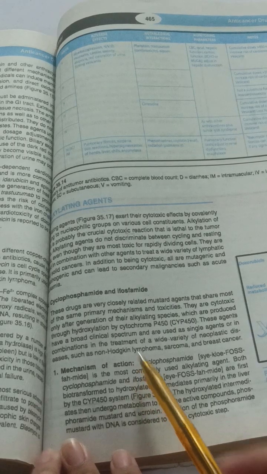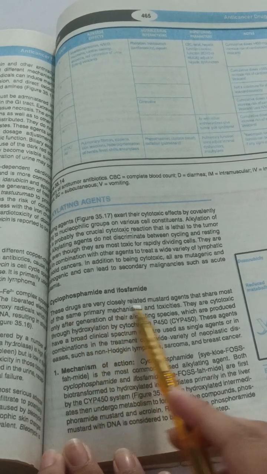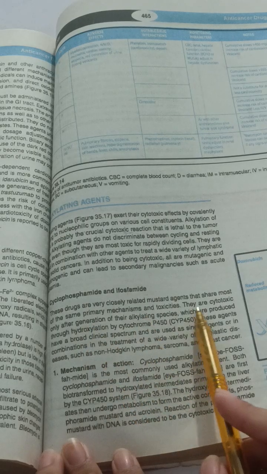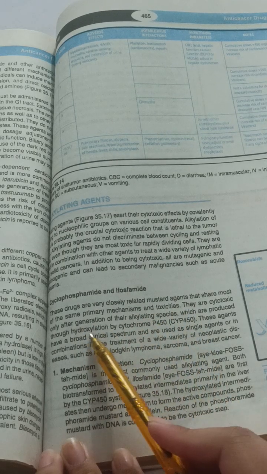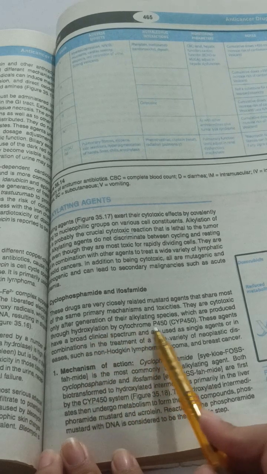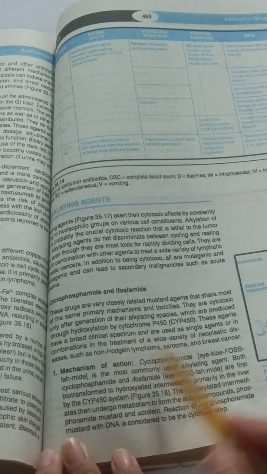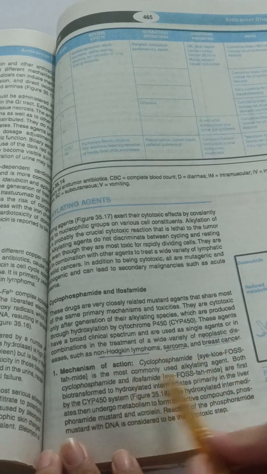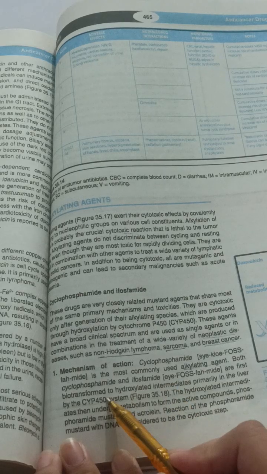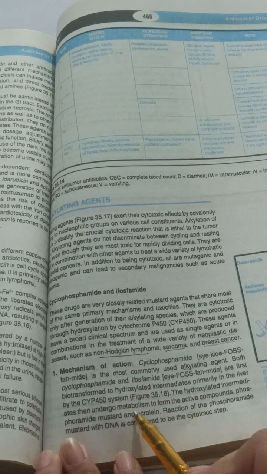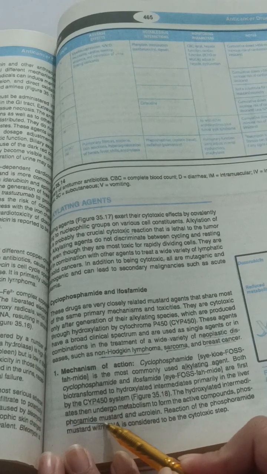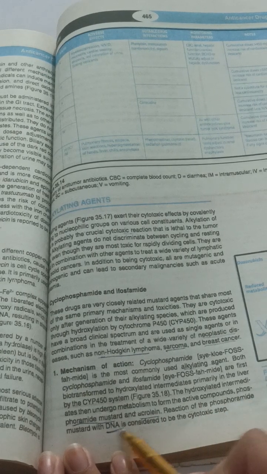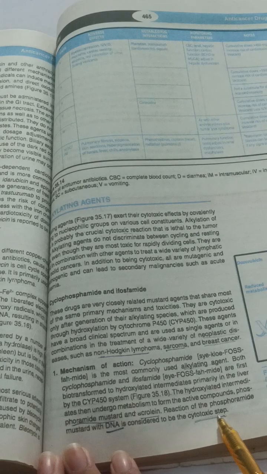If we study about these drugs through the book, these drugs are very closely related to the mustard agent. That's why they can be called mustard gas or nitrogen mustard. They are cytotoxic because they are alkylating species. First of all, they undergo the hydroxylation process by this enzyme, and then they perform their action. They are very good for non-Hodgkin lymphomas, carcinoma and breast cancer. Both of these drugs first become activated and undergo metabolism. Their activated forms are phosphoramide mustard and acrolein. Now this phosphoramide mustard reacts with the DNA and does the cytotoxicity, breaking our DNA.